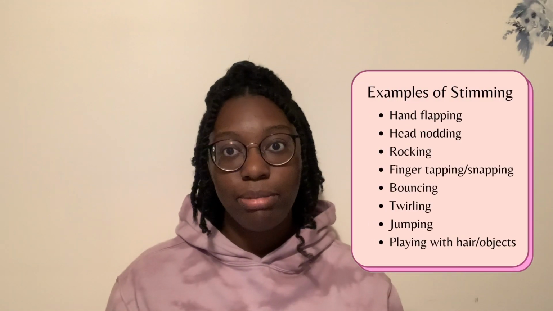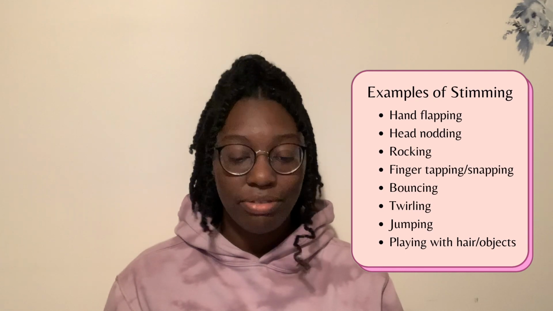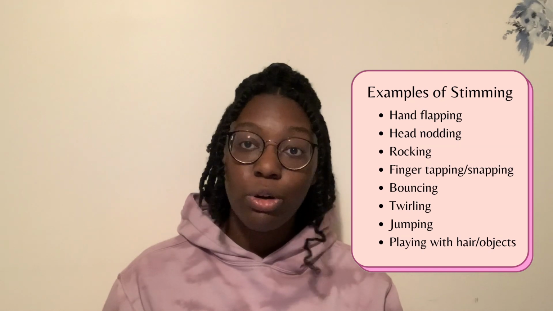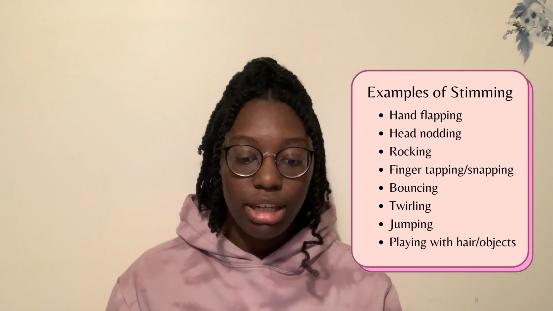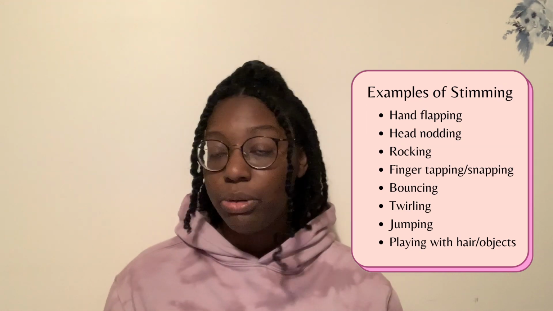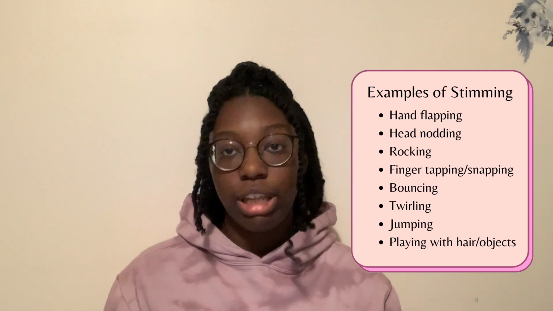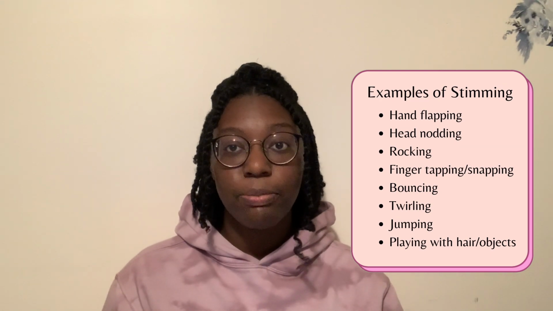Some examples of stimming are the classic examples like hand flapping, head nodding, rocking back and forth, rocking your head back and forth, things like finger tapping, finger snapping, bouncing your leg, twirling, jumping, or playing with your hair, or just playing with objects.